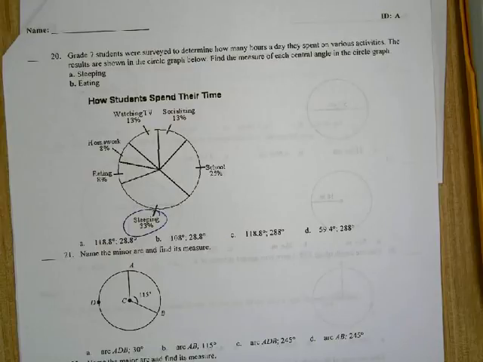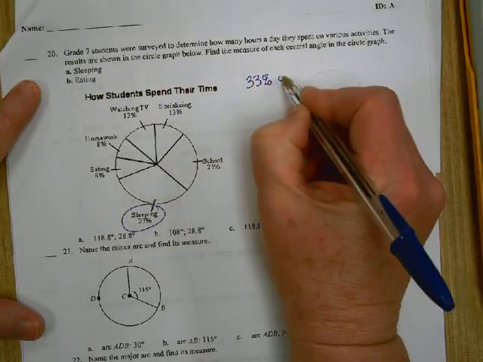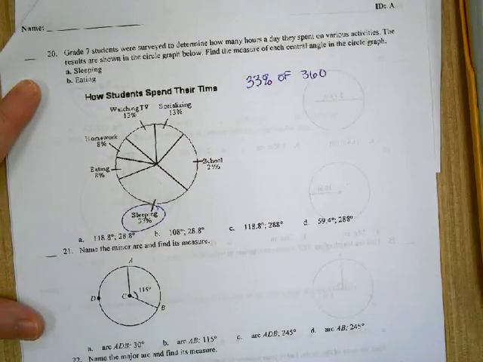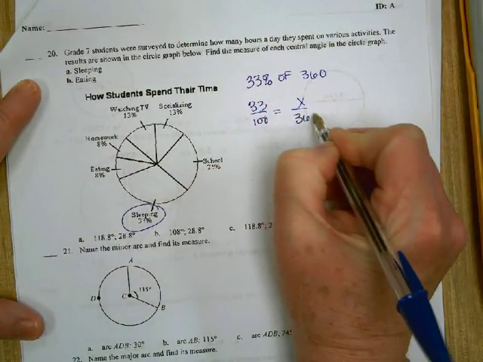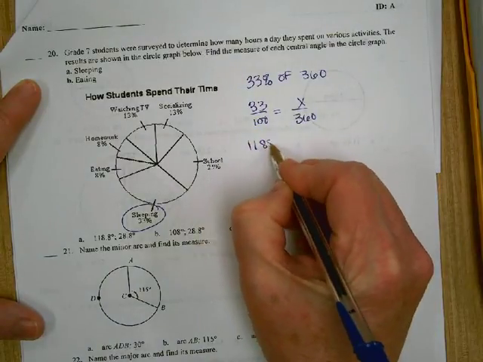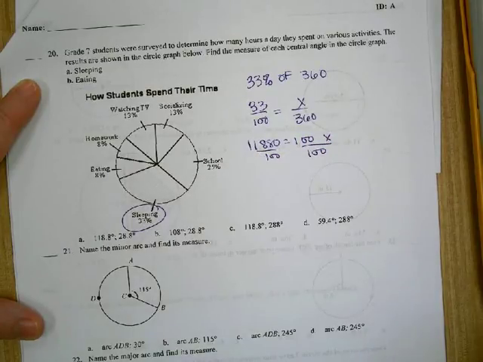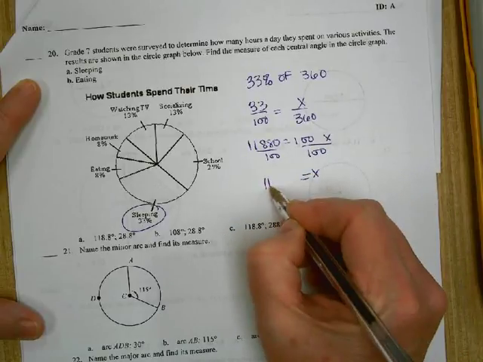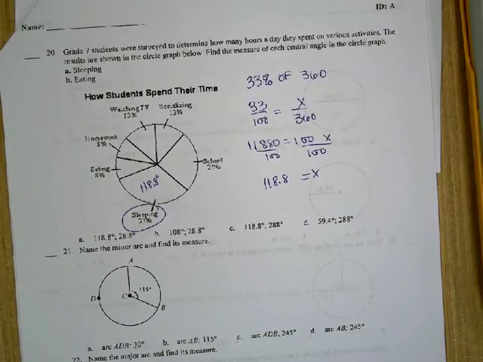How do you determine how big to make that angle? 33%. What I really want to know is 33% of 360, right? You do 33 over 100 equals X over 360. Okay. So 360 times 33. Divide. Okay, 118.8 degrees. I also need to know how big to make the angle for eating.